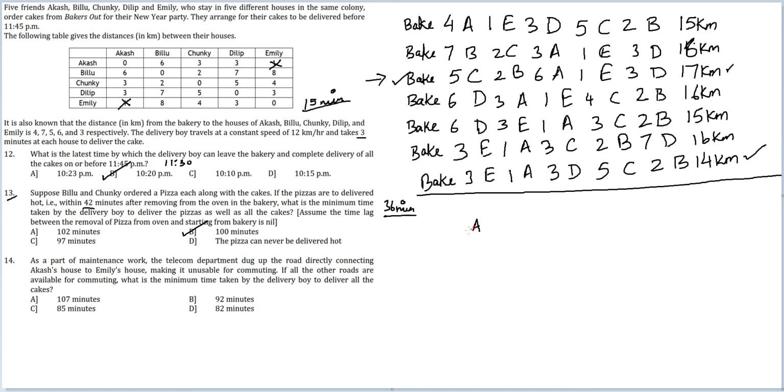So bakery to A is 4. Now A to D is 3. D to E is 3. E to C is 4. C to B is 2. So 4, 3, 3, 4 plus 2. This is 16 kilometers now.